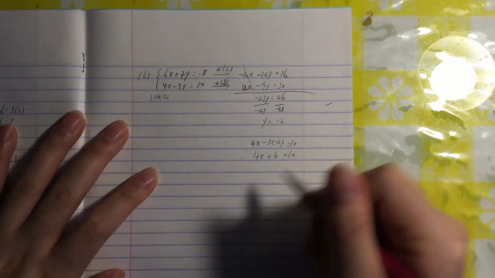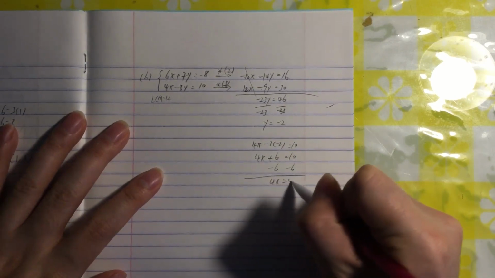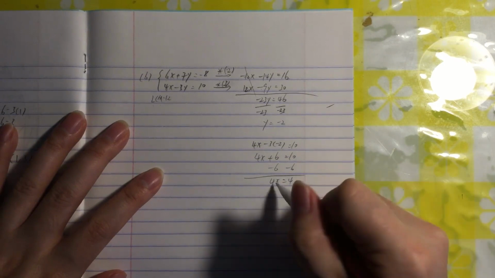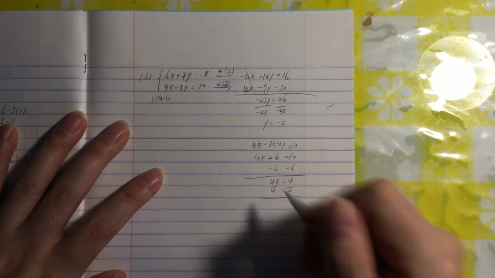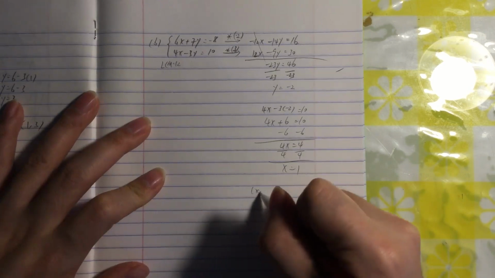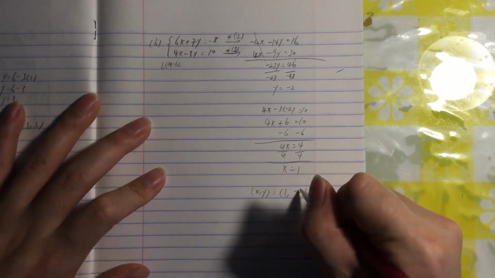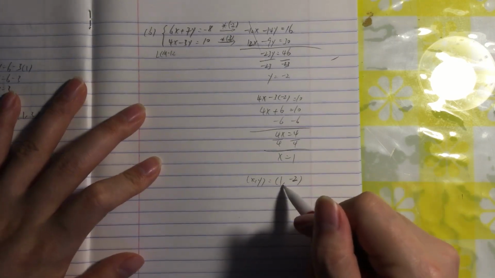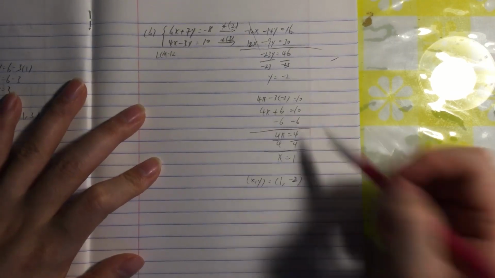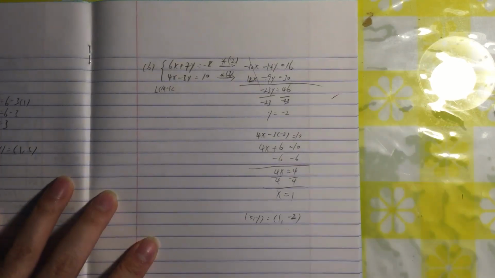Next, I can subtract 6 from both sides. I get 4x equal to 4. Then divide both sides by 4. x equal to 1. So the answer is x comma y equal to 1 comma negative 2. The x coordinate always comes first. 1 comma negative 2. That's the solution to part B.